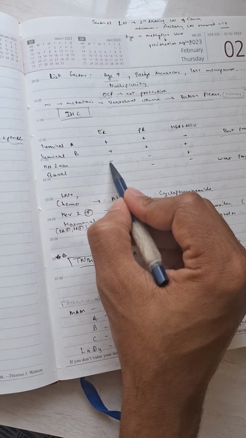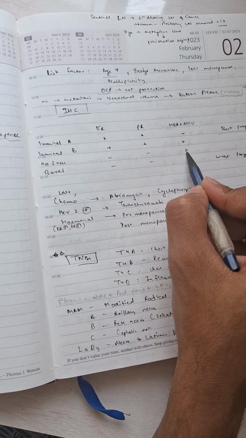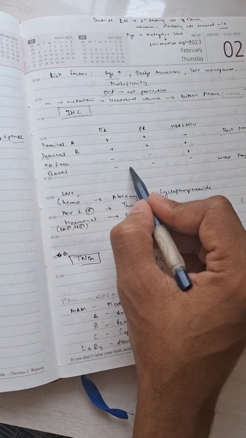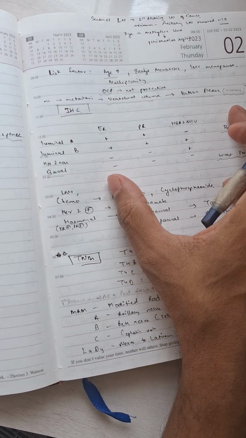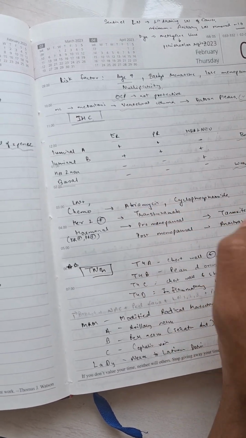HER2/neu is ER/PR negative, HER2/neu is positive. Basal is triple negative, which has the worst prognosis. Now we have found the histochemical properties. Now how will you treat it?